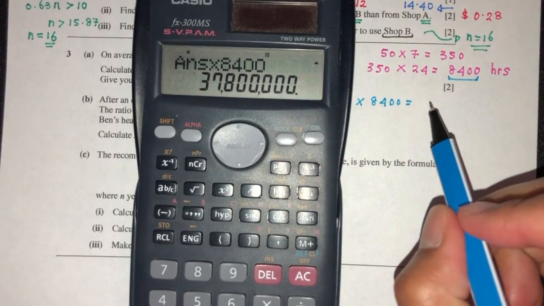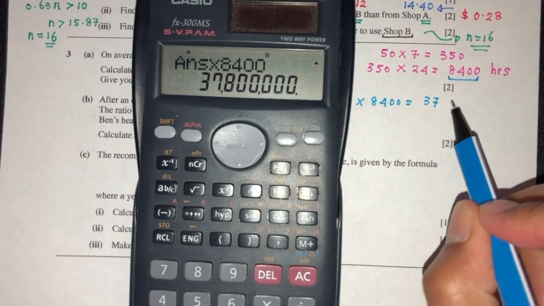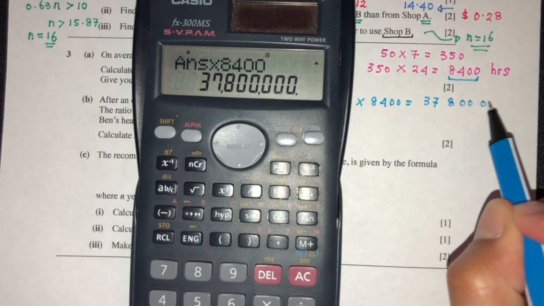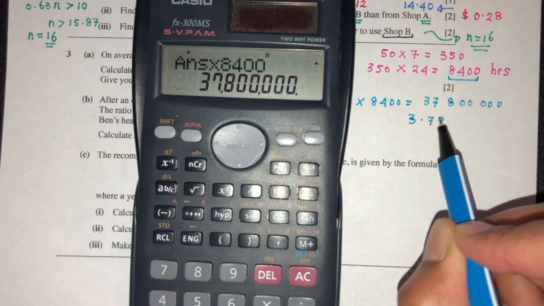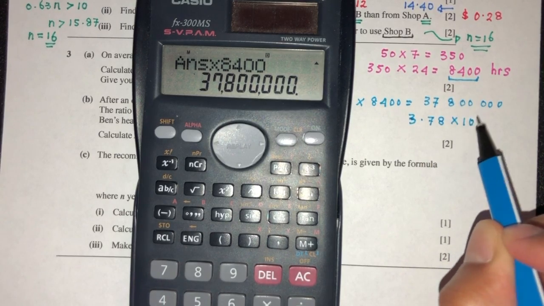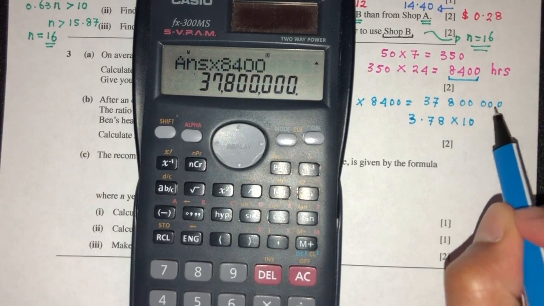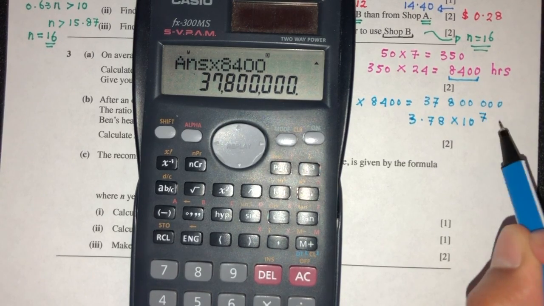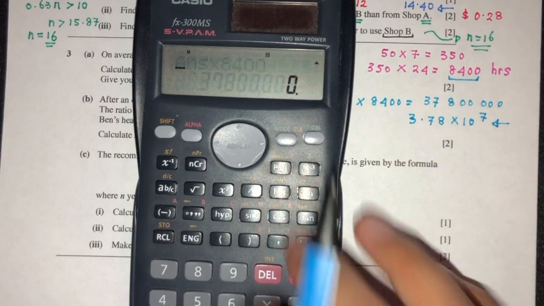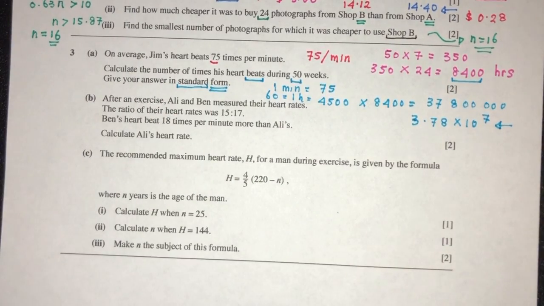That will be 37 and then 8,000,000. So that should be 3.78 times 10 to the power, so count, that will be 1, 2, 3, 4, 5, 6, 7. That will be your answer in standard form as required by the question. Okay, again, that was done step by step to find that answer.